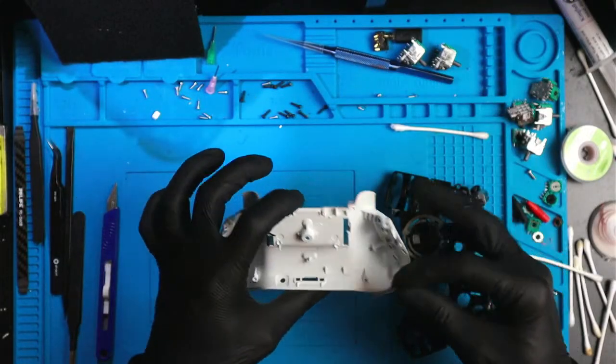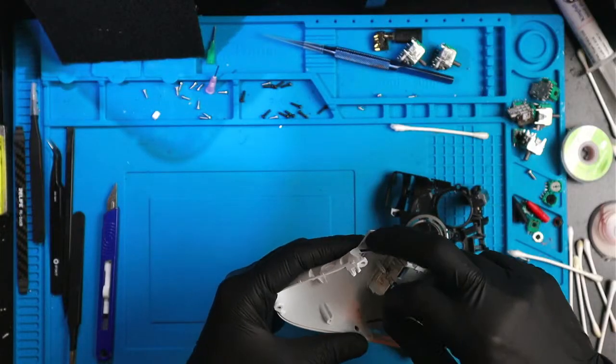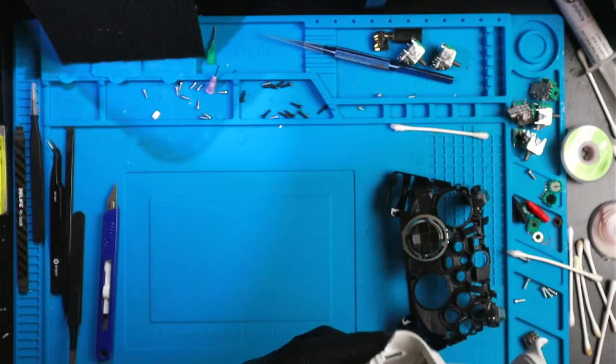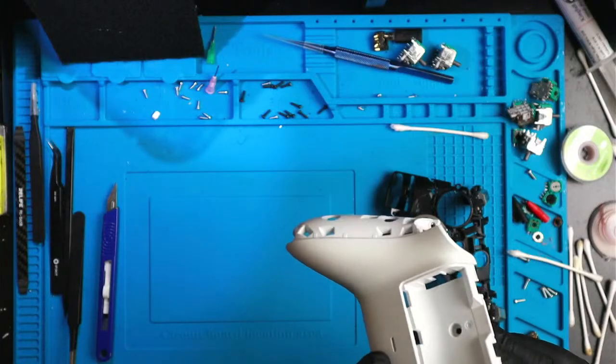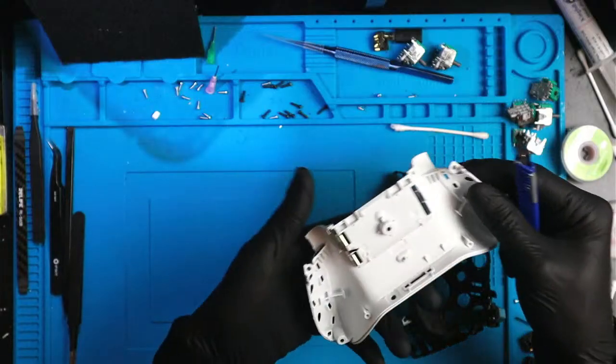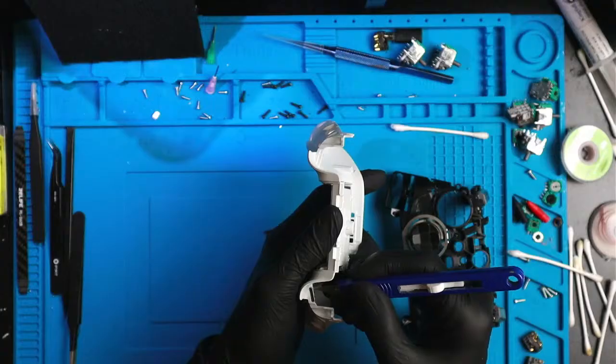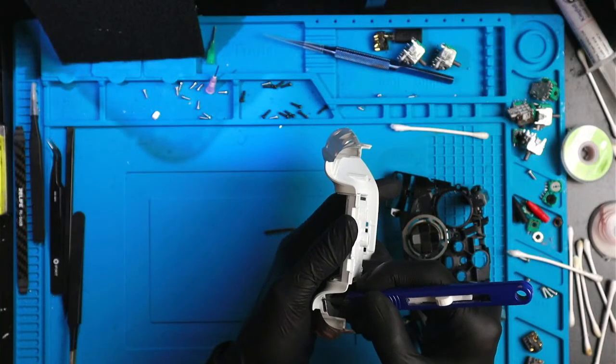Because these are not a one-to-one replacement. These are thicker, but these ones are more resilient. I think I might just replace both sides, to be honest, so the triggers feel equal and the same. But they're the best workaround that I've found so far.